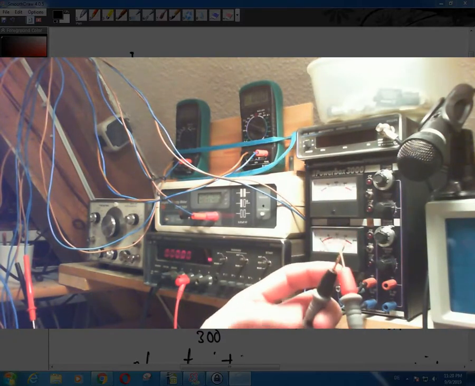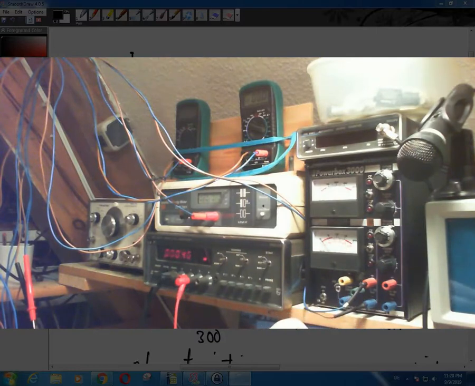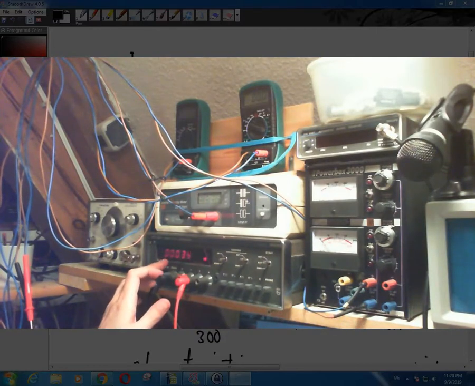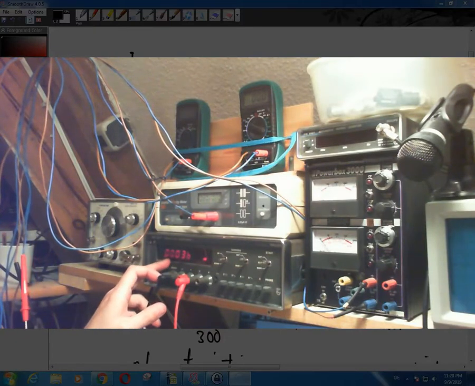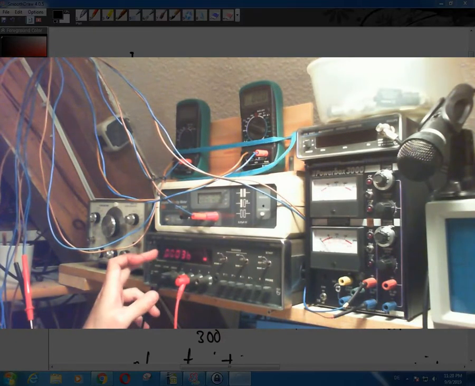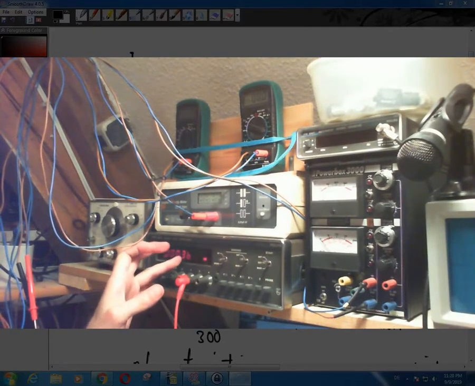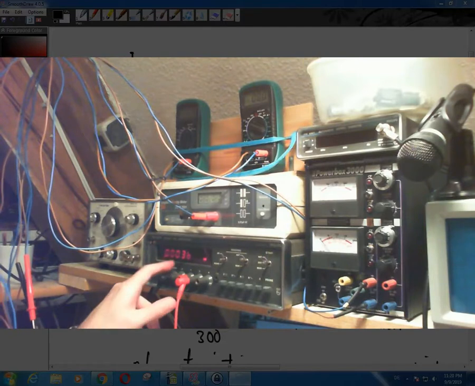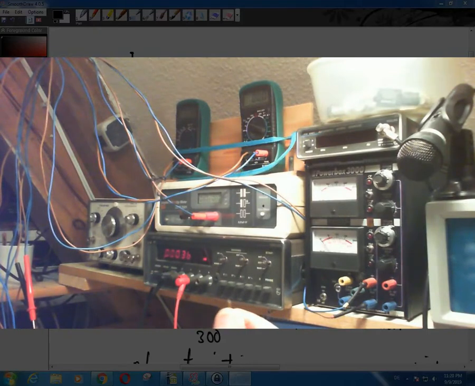Now if I connect the probes together, you can see that I'm reading 0.00036 kilo ohm, which is the same thing as 0.36 ohm. That means that these two wires are now connected together.